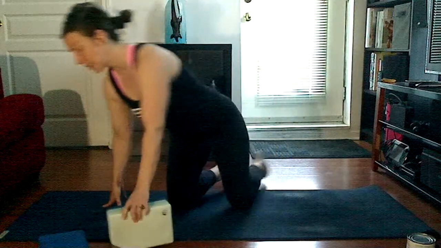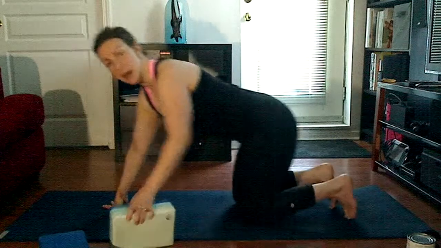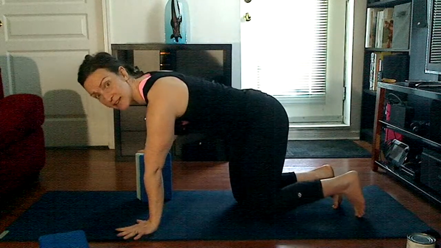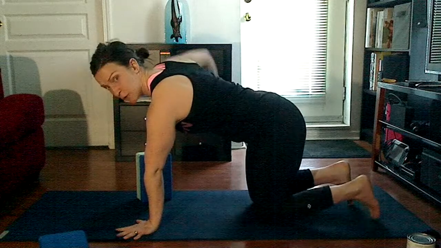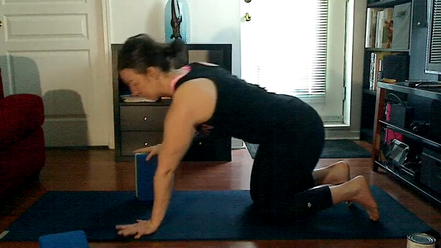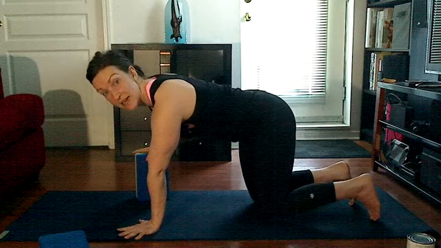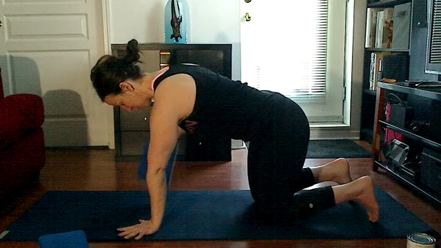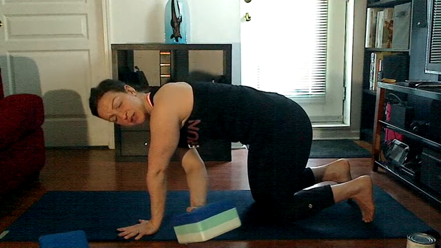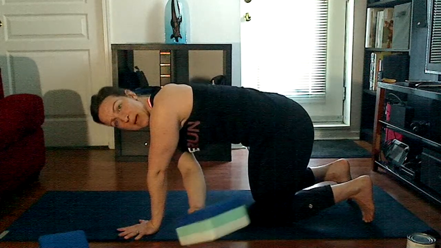So now I'm gonna put my left hand on the floor. I'm gonna grab my block with the right hand. I'm gonna go ahead and set that left hand down. So I wanna create that rotation. Feel like I'm wrapping my rib cage underneath, but I'm using the block as a little bit of weight to help me, okay? So I'm gonna go ahead and grab that block. I'm gonna reach underneath and then come on back.